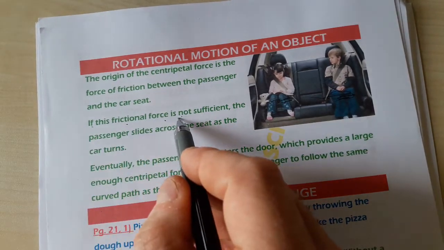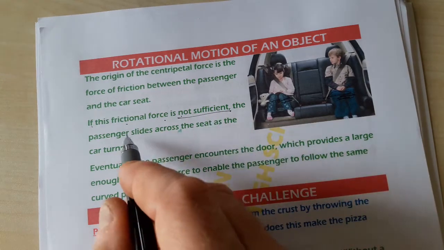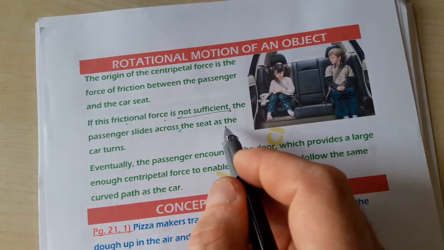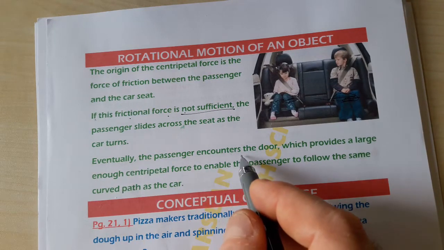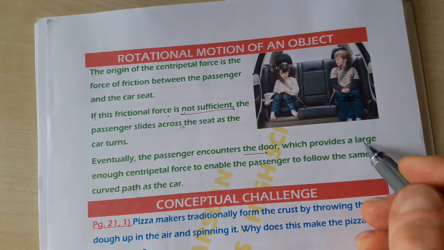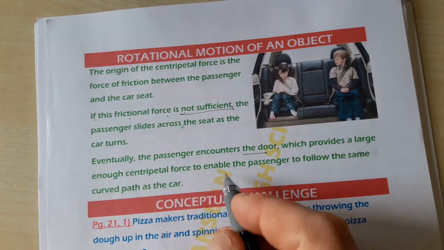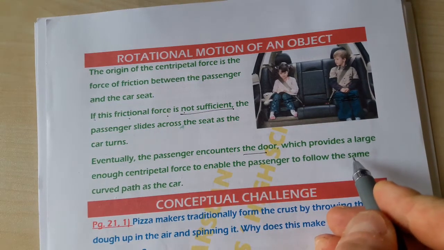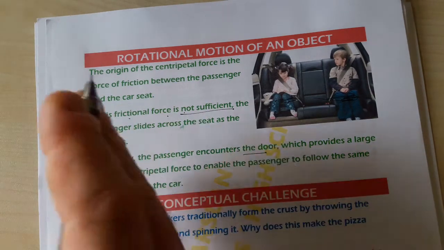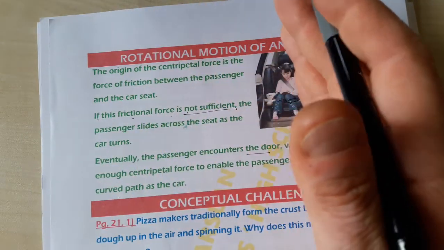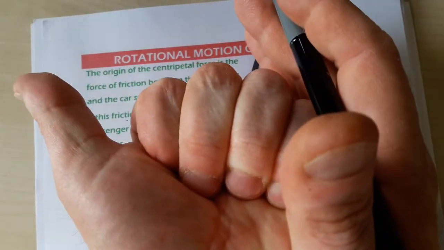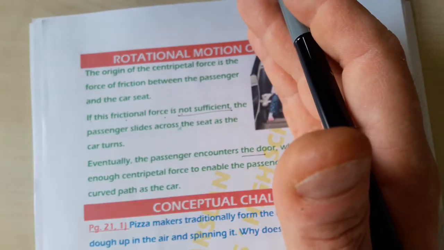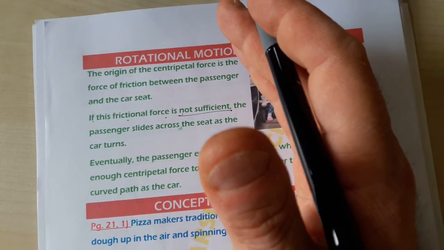If this friction force is not sufficient, if it is not enough, the passenger slides across the seat as the car turns. Eventually, the passenger encounters the door, which provides a large enough centripetal force to enable the passenger to follow the same curved path as the car. So you are going to slide and hit the wall. When you hit the wall, it will apply another force towards the center, which is the normal force, and causes your body to move on the circular path.